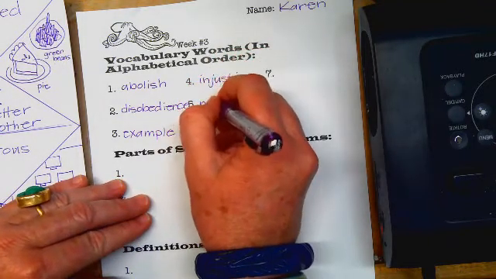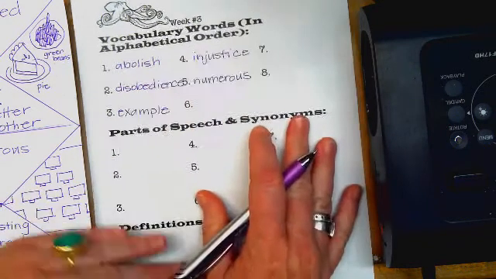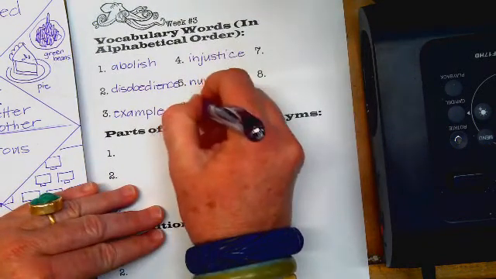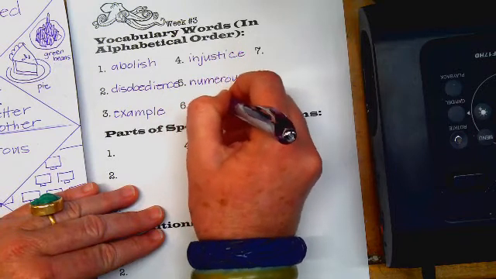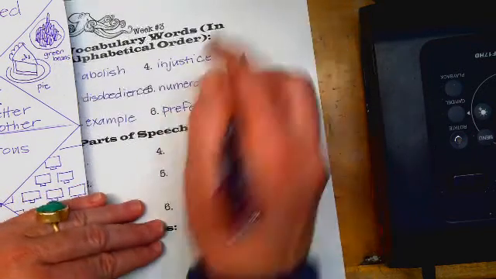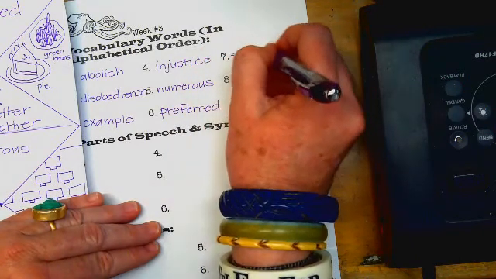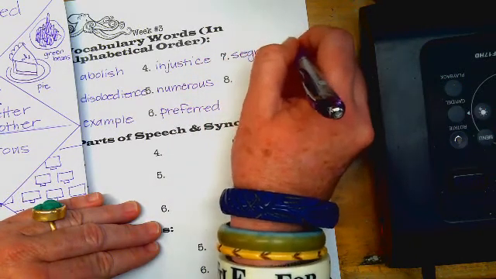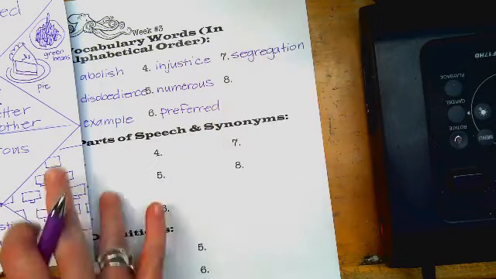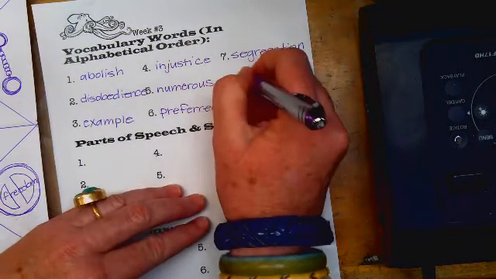Number 5 was numerous. Number 6 was preferred, and I'm checking the spelling. Number 7 is segregation. Number 8 was slavery.